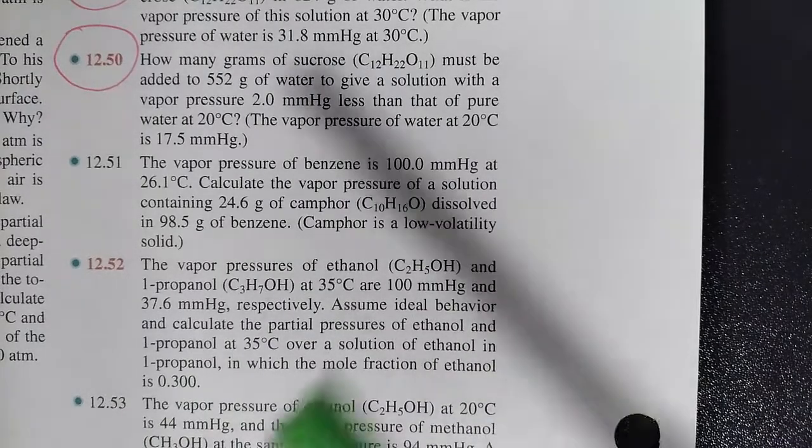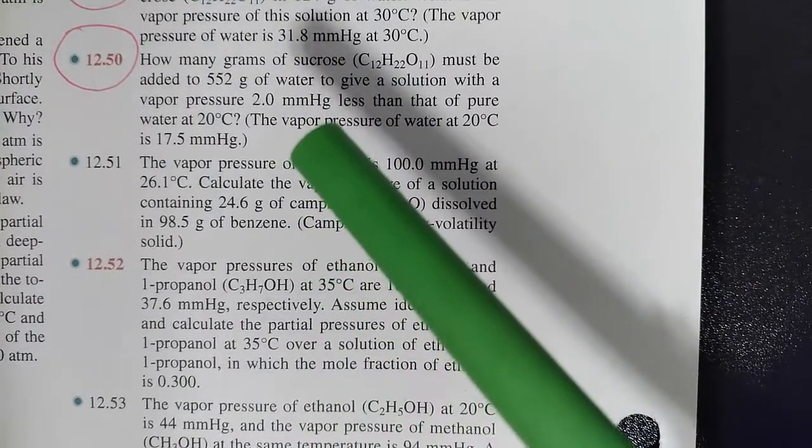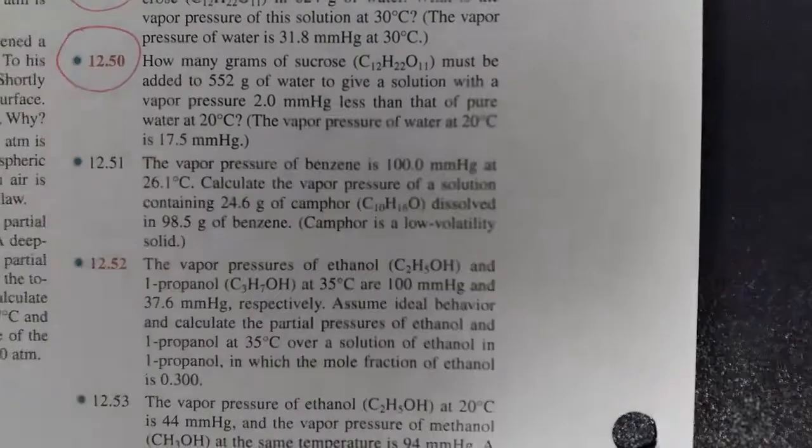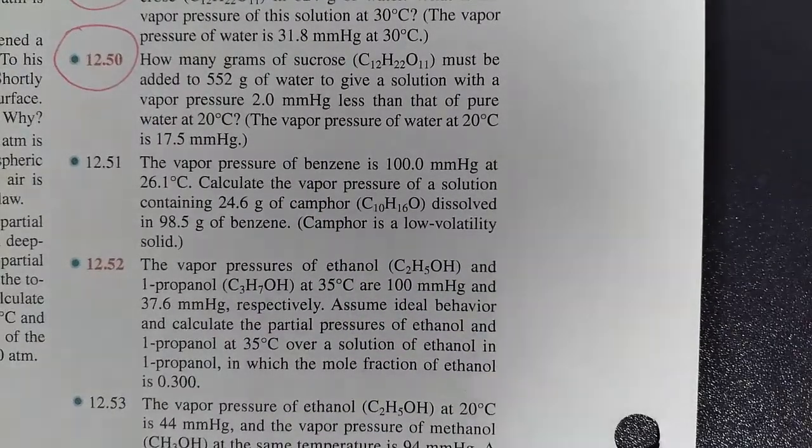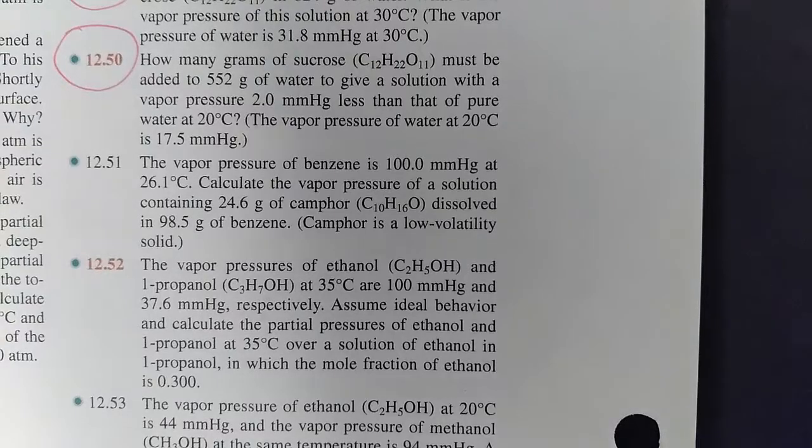To get it down 2 millimeters, less than 17.5, means that we want to get it to 15.5 millimeters of mercury. The equation we're going to use here is from our colligative properties.